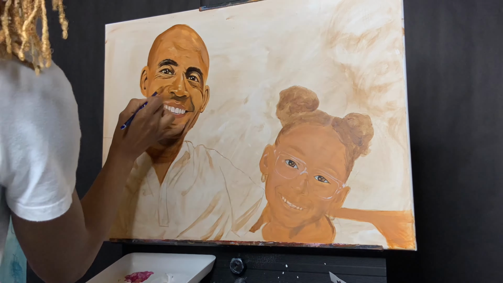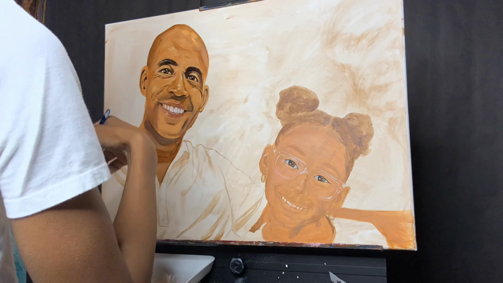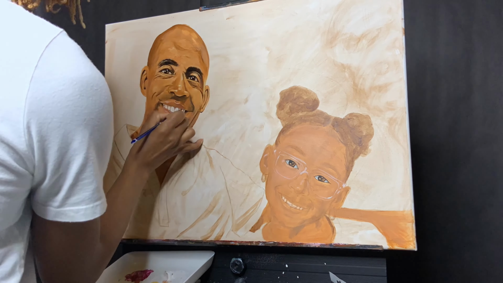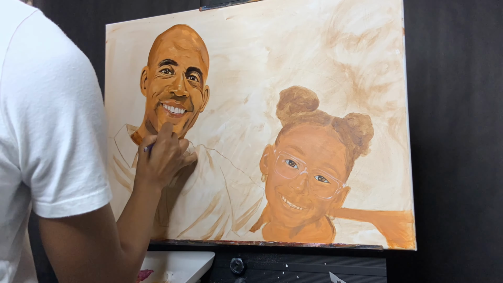I absolutely love the way shading helps to give the illusion of depth in portraits. I often exaggerate the highlights and shadows to give an even more dramatic effect.